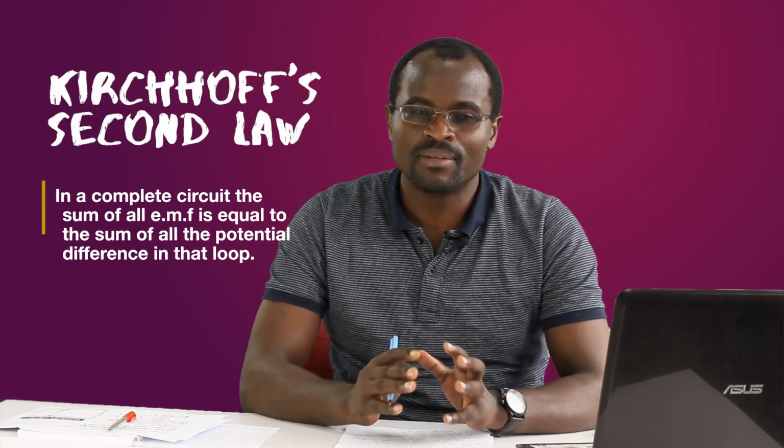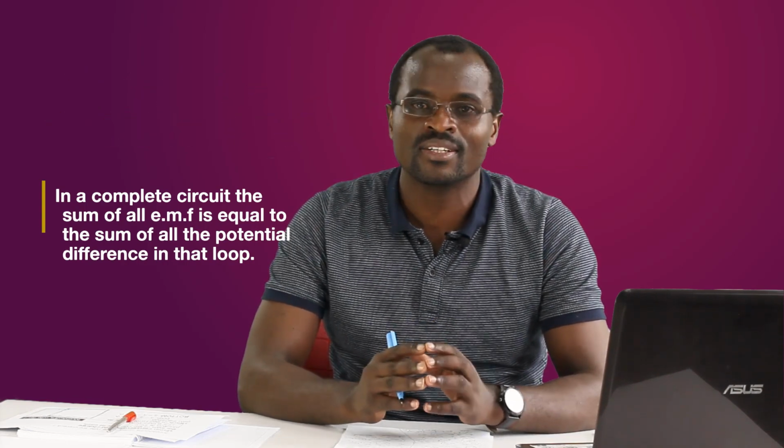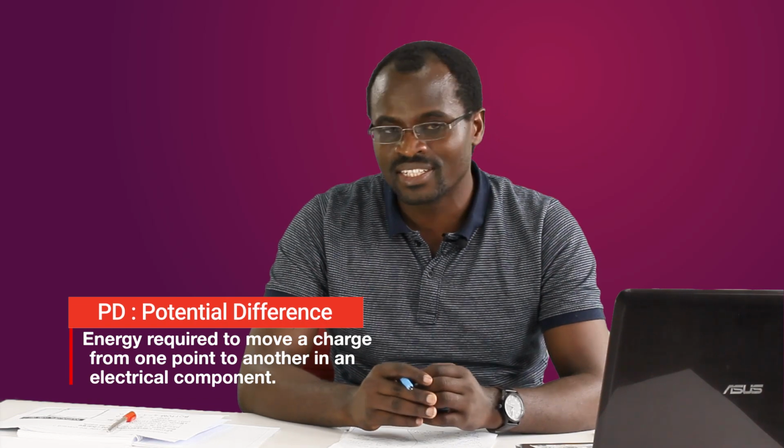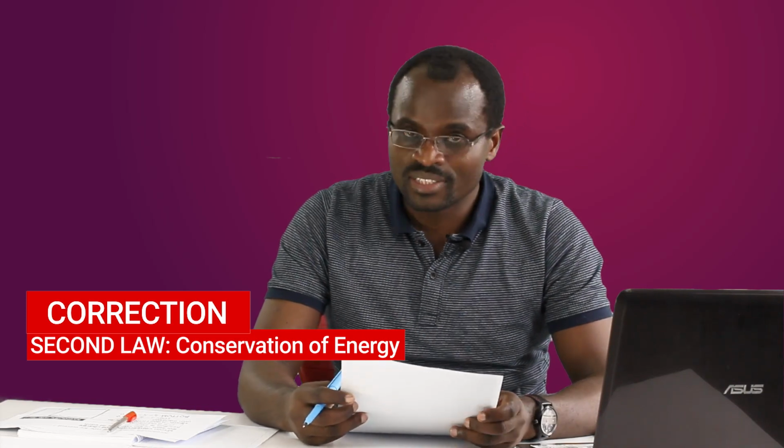Now let's talk about Kirchoff's second law. Kirchoff's second law states that in a complete circuit loop, the sum of all the EMF is equal to the sum of all the potential differences in that loop. EMF simply stands for electromotive force, which is the energy provided by the cell or a battery. On the other hand, PD, that is the potential difference, is the energy needed to move a charge from one point to another in an electrical component. This Kirchoff's second law is equivalent to the conservation of energy.